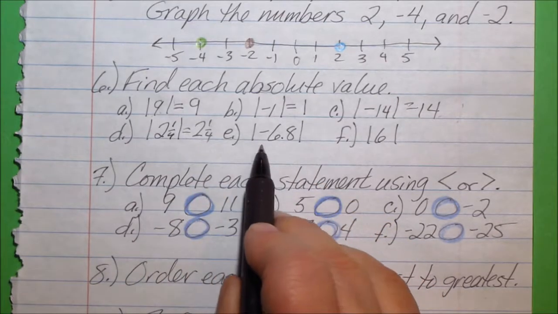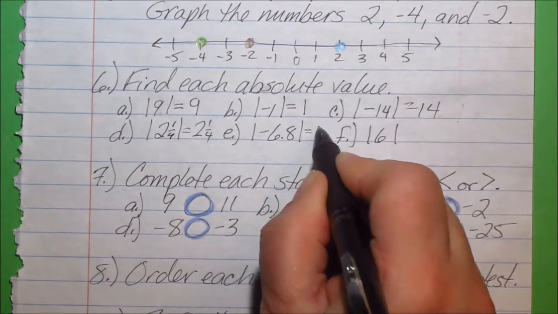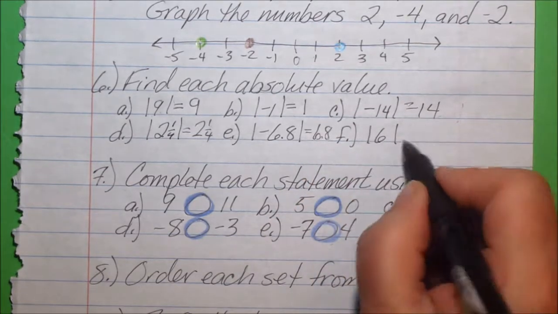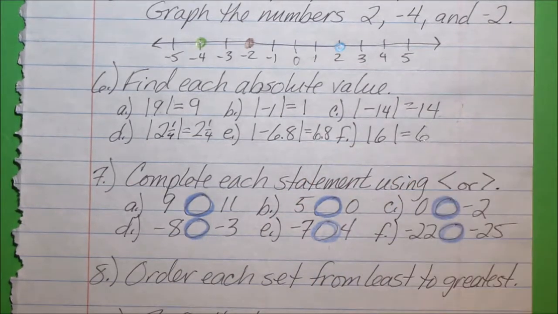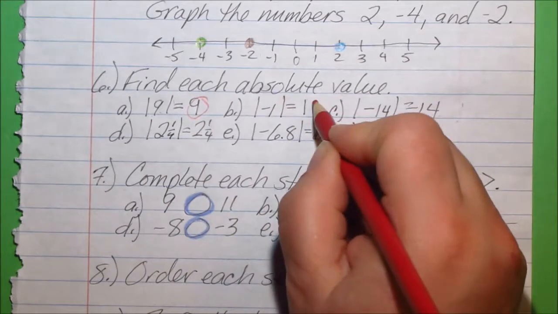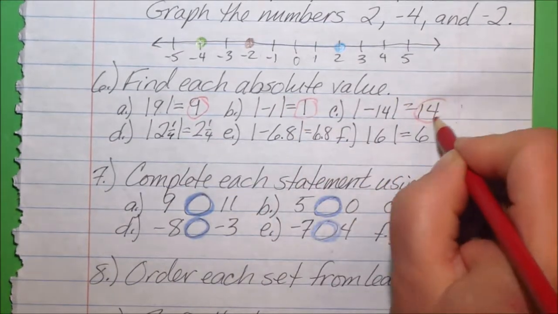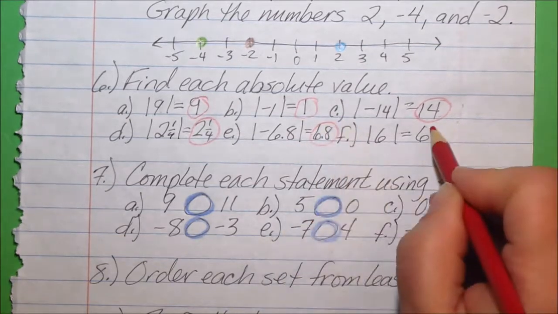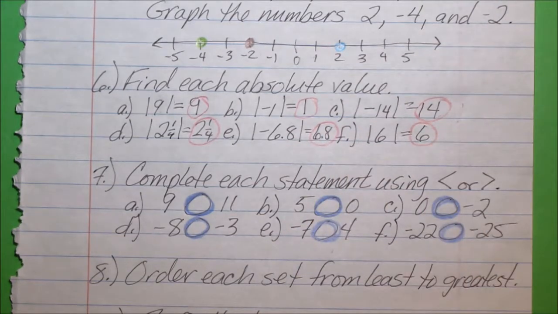Absolute value of -6 8/10 is 6 8/10. Absolute value of 6 is 6. All right. Let's go ahead and do this. All right, so that's the absolute values.